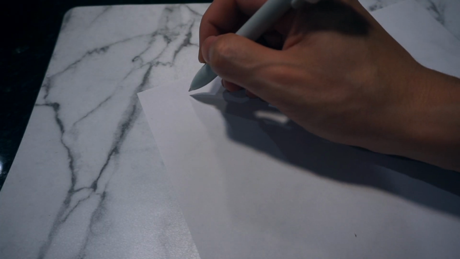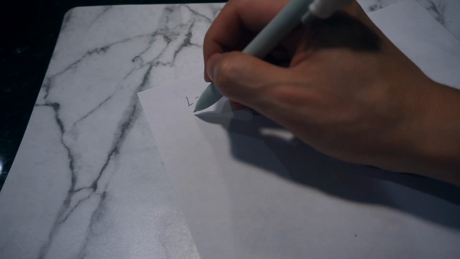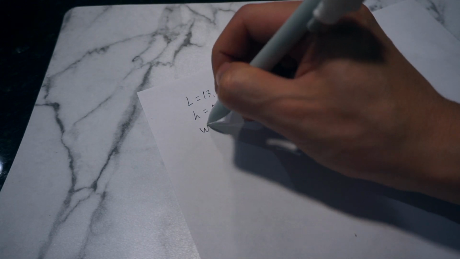So for the length, we have 13.5 inches, and for the height, we have 5, and for the width, we have 3.5. Since we only have 3 dimensions, and there's only one value for each dimension, that makes this problem a lot easier to solve.